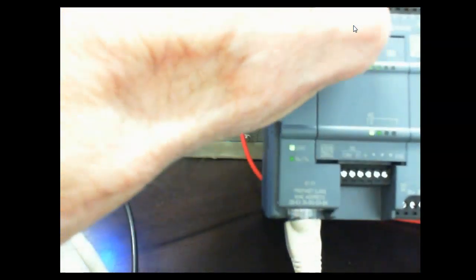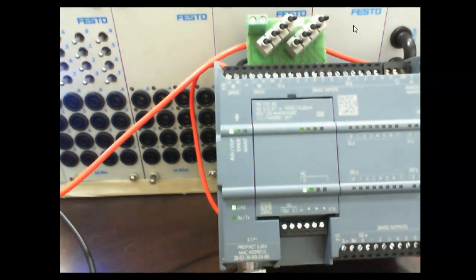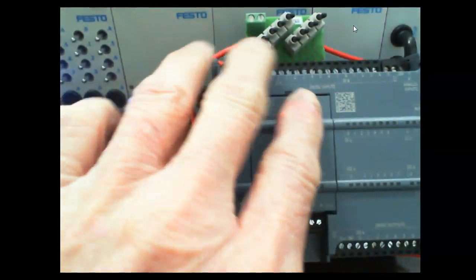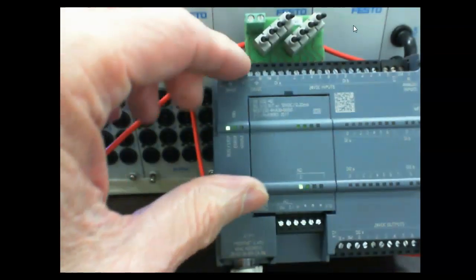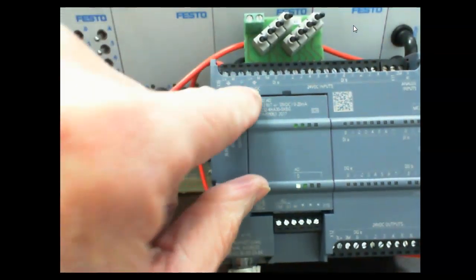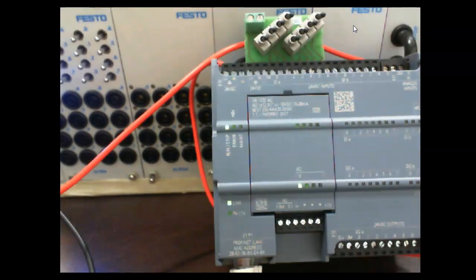Now, what we're going to do is, since all we're using is switches up here, we're going to come up here, and this is really neat. So we could use this to train with, guys. It comes with the switches, this pack that we have. And so what we're going to do is we're going to power this up. This guy runs sinking inputs.